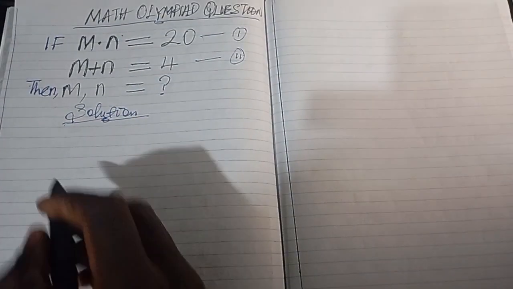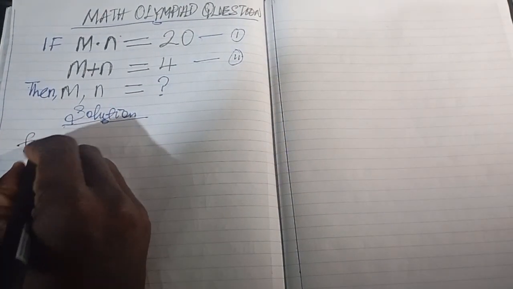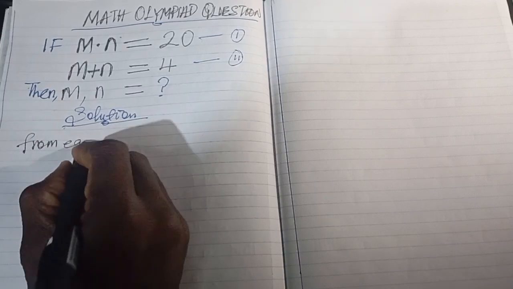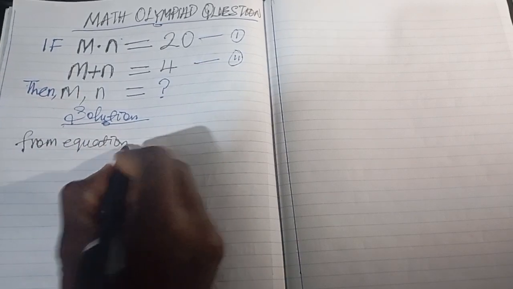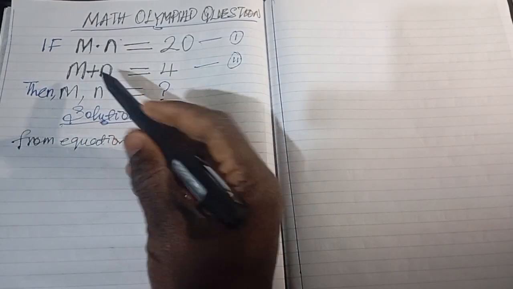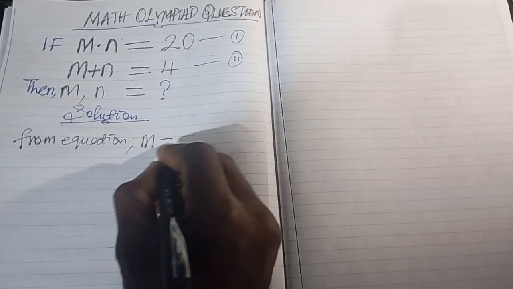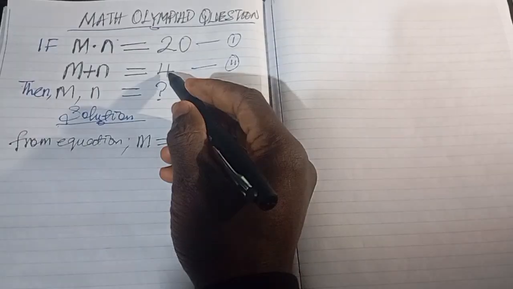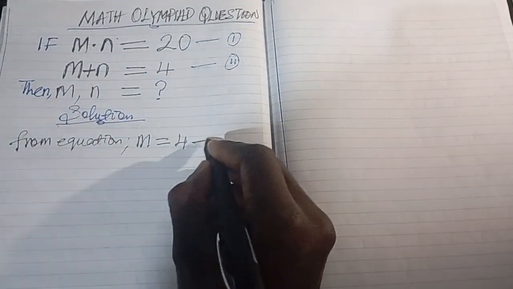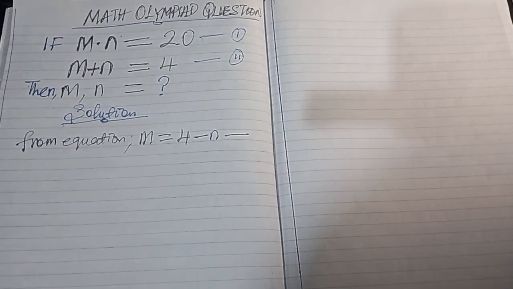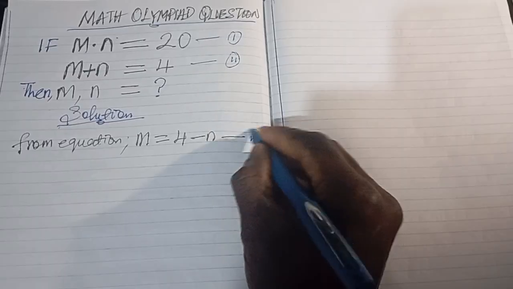Okay, from equation 2, let's make m the subject of the formula. So from equation 2, m is equal to 4 minus n. Let's call it equation 3. Good.